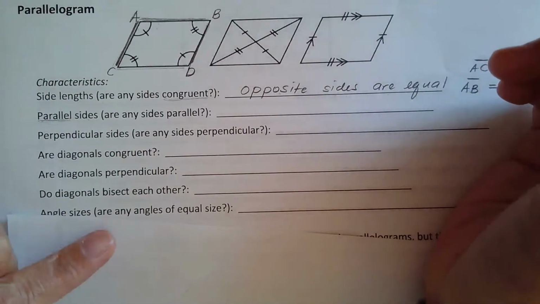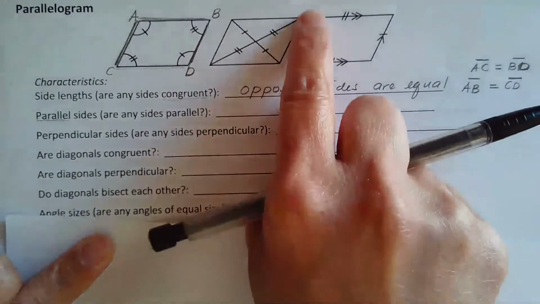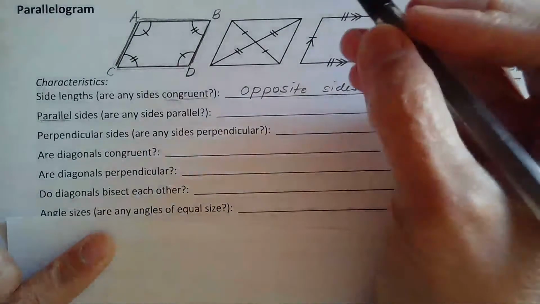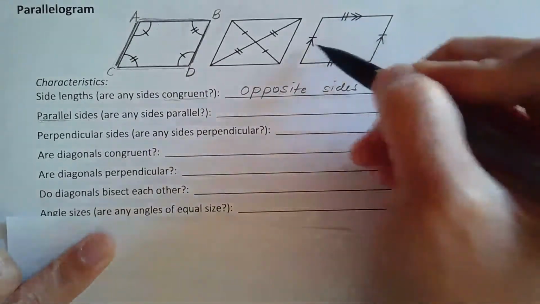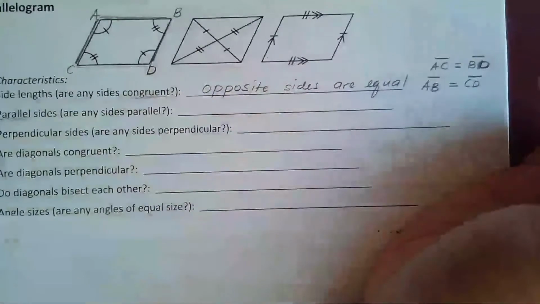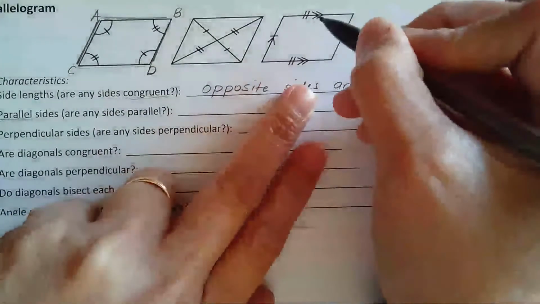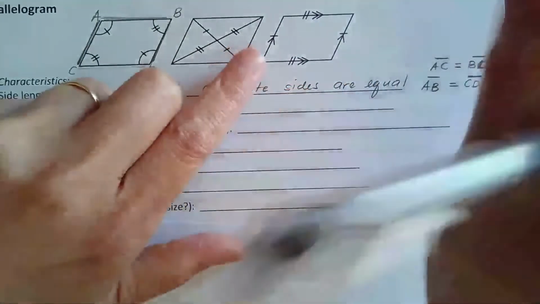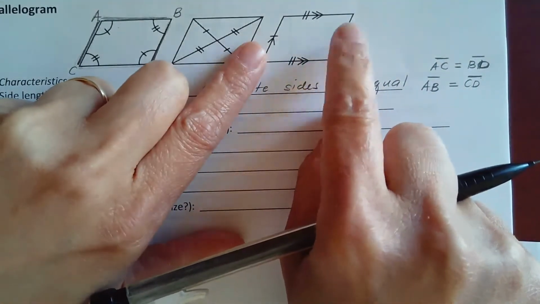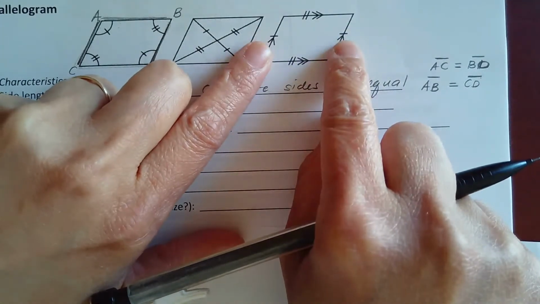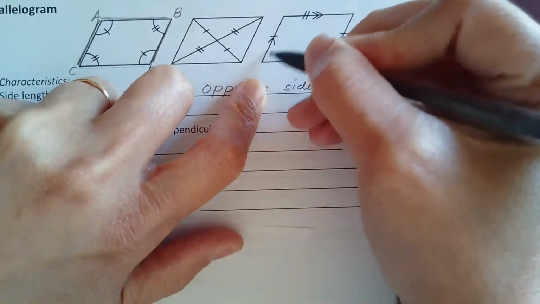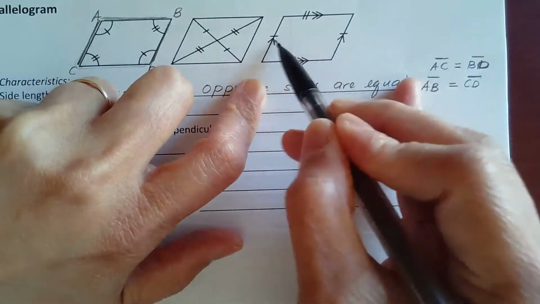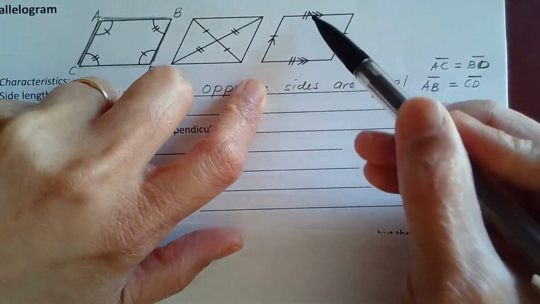Parallel sides, let's see here. I'm actually going to use this quadrilateral here to show parallel. And you're probably seeing these marks on these things, okay? This hash mark right here, we've used that in trigonometry. It means the same length. So this is the same length as this. Opposite sides are equal to each other, and then these two opposite sides are equal to each other.